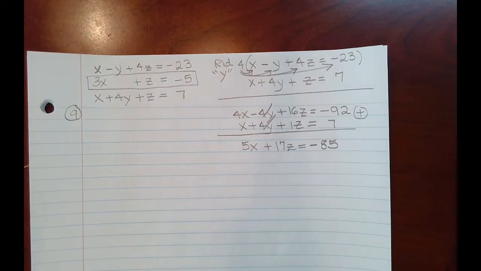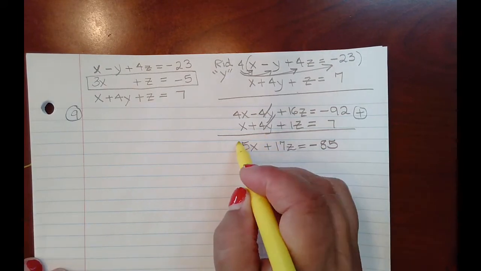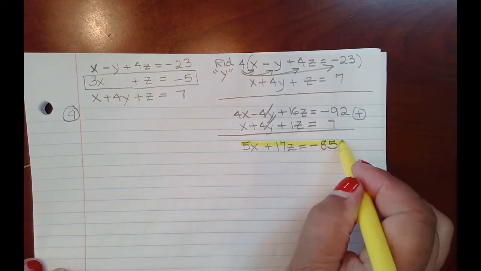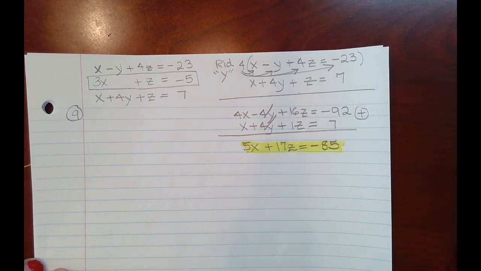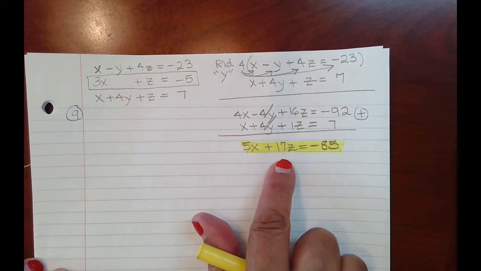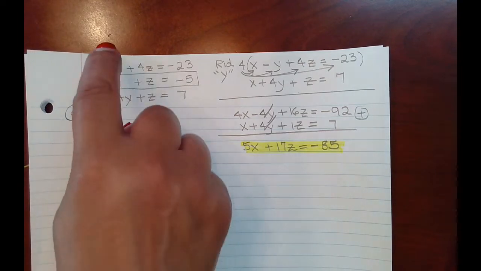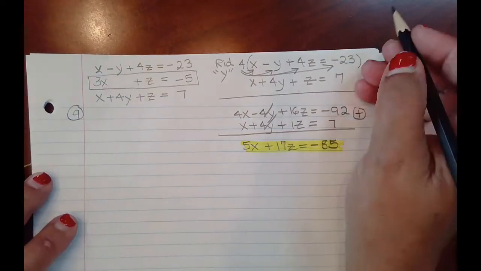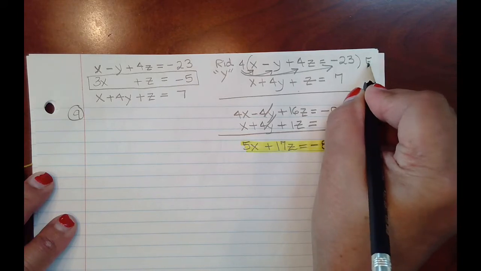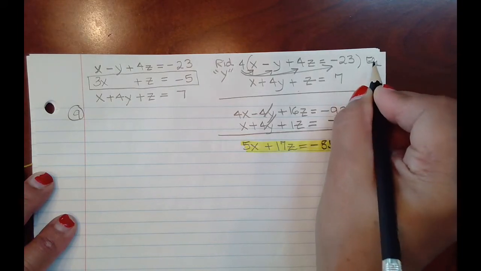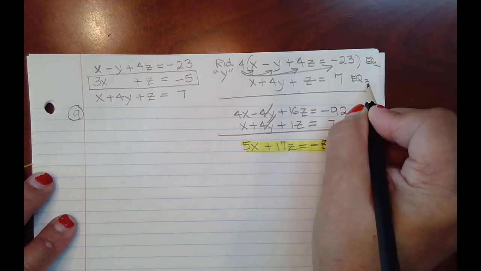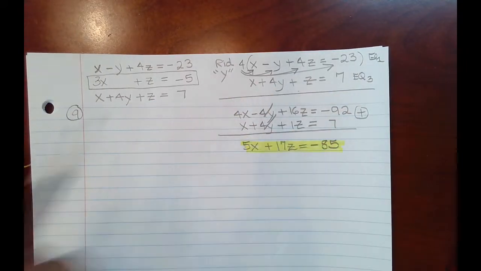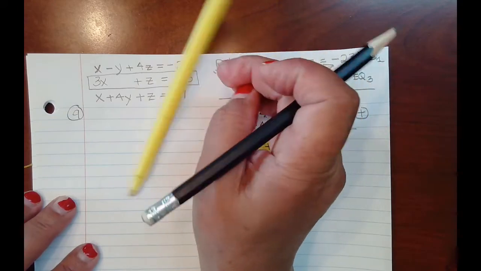So we want to concentrate now on these nice equations, the ones that are providing hope at this moment, that only have 2 variables. The one that I just created by using equations 1 and 3. This was equation 1. This was equation 3. And I stuck to the theme of getting rid of the y's.